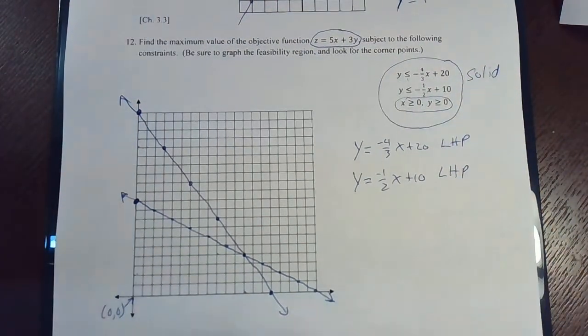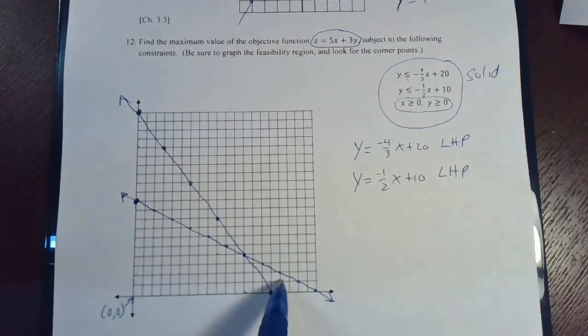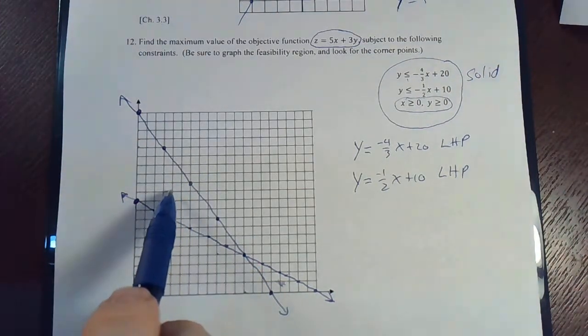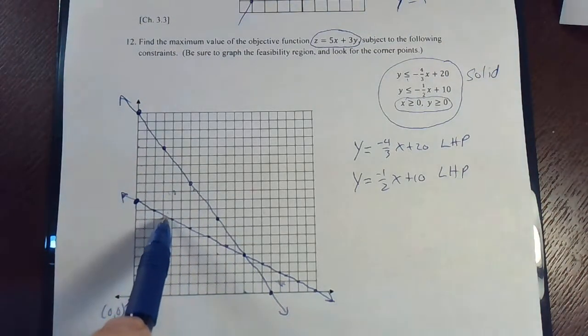So what region are we going to shade, and how many sides does it have? I think you can figure out that it has 4 sides, because we're not going to shade this region, because this region's in the upper half planes of both. We're not going to shade this region. It's in the lower half plane of this line, below this, but it's not below this one. And we're not going to shade this region. It's in the lower half of this one, but not this one.